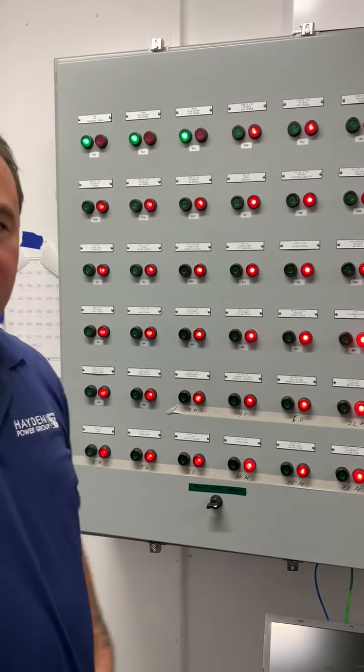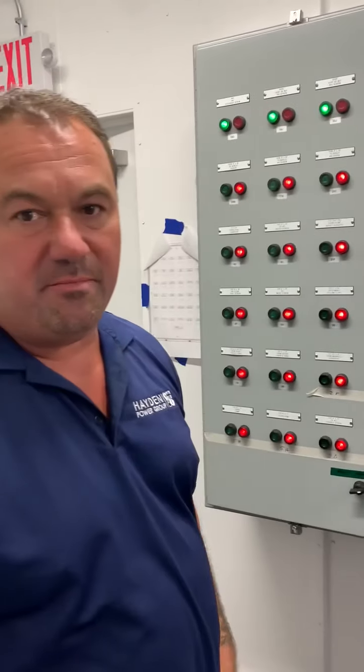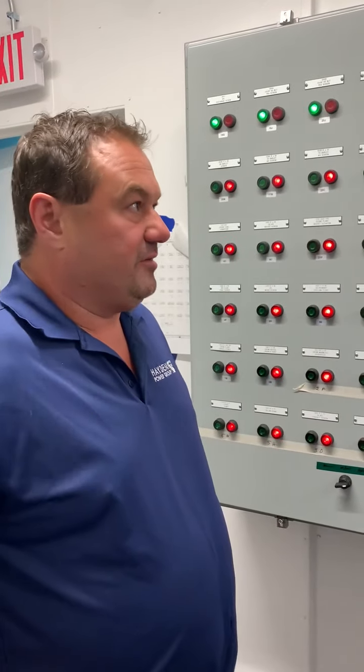So how we'll simulate a trip on this is we'll simulate a bucket trip, an actual process trip, you know, with a bucket tripping out.